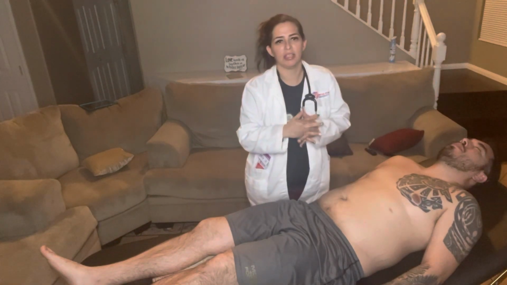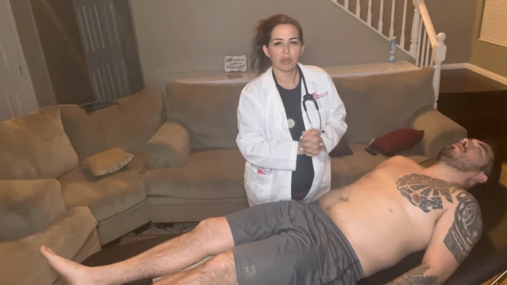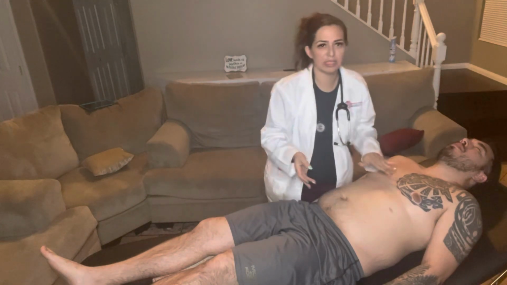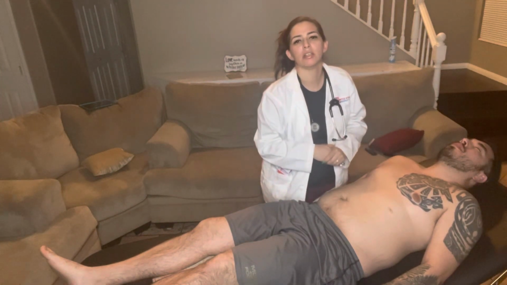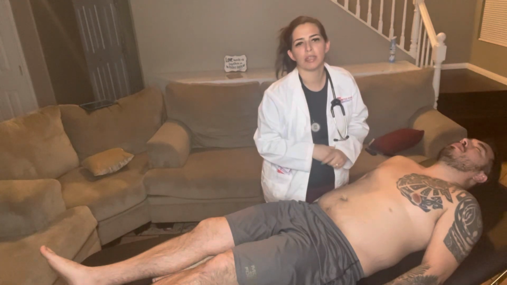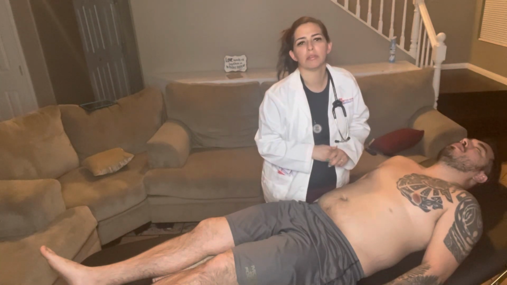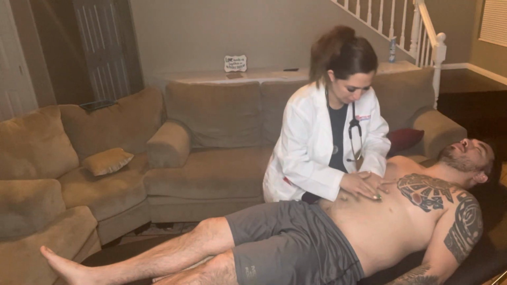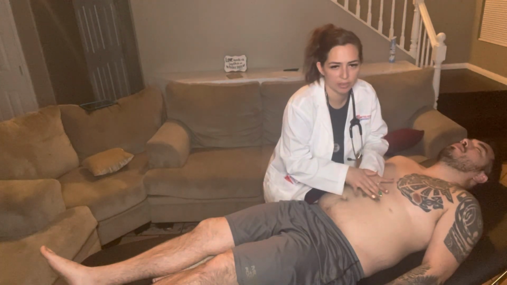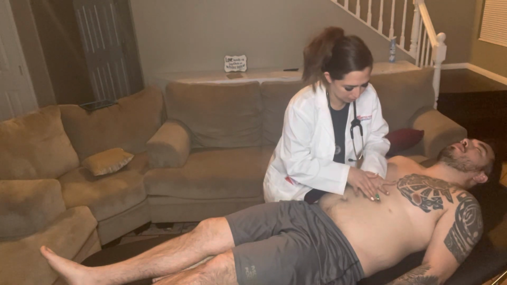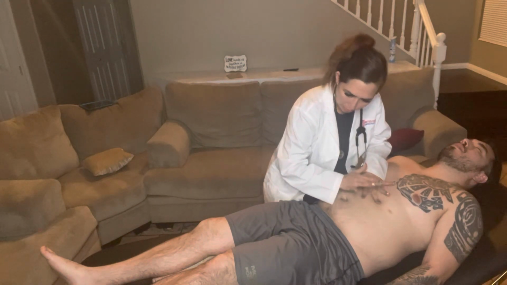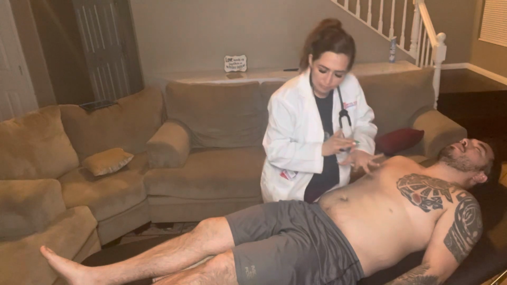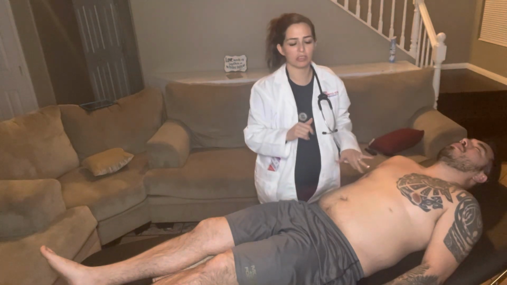Tympany is noted. So I'm going to go ahead and move up to the spleen to note if there's any abnormal findings, and at this moment it would be normal to hear dullness in the spleen. This is located on the left upper. Okay, so dullness is noted.